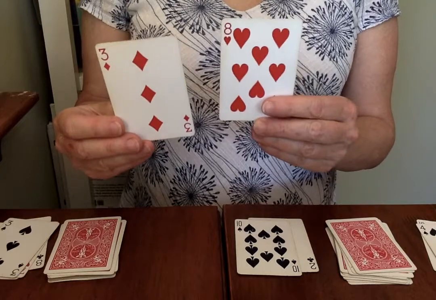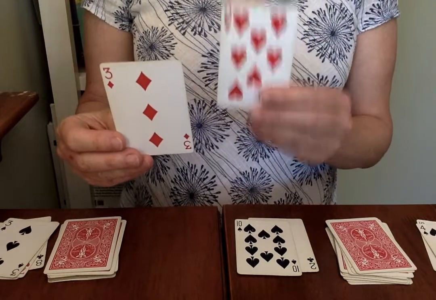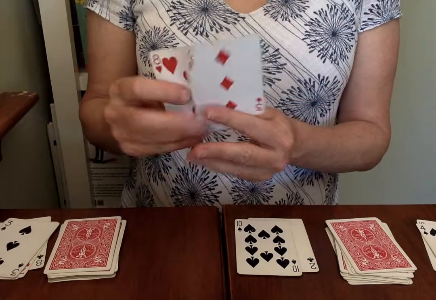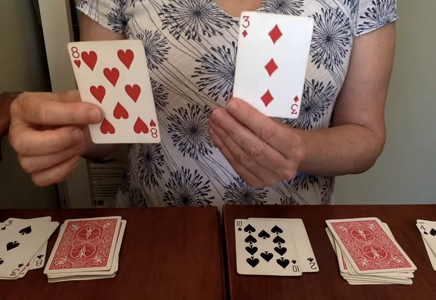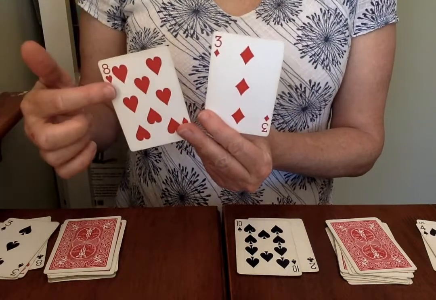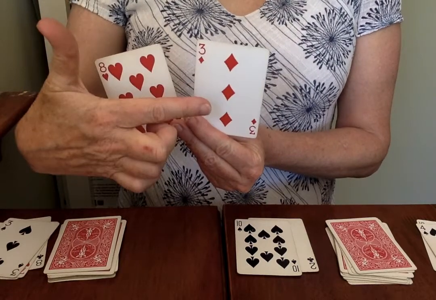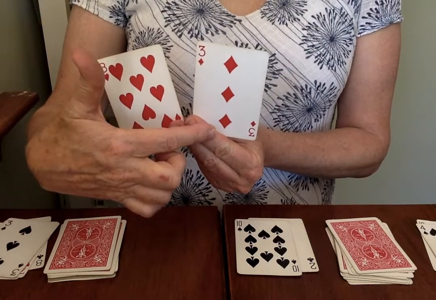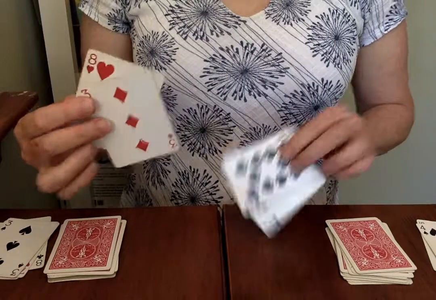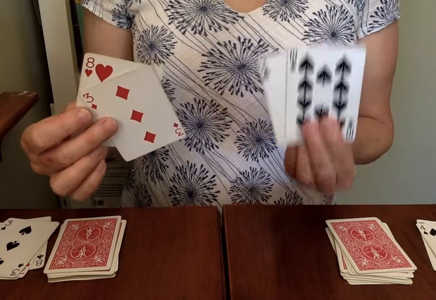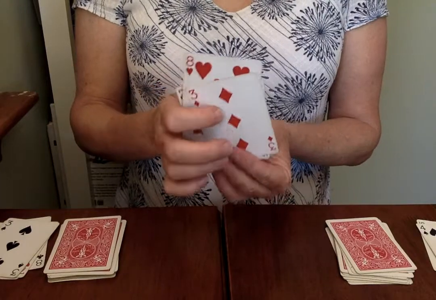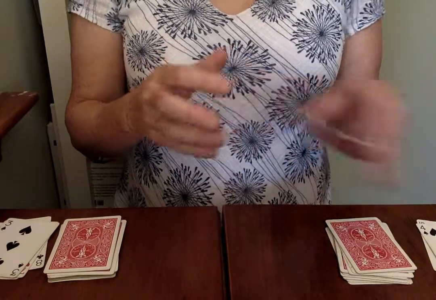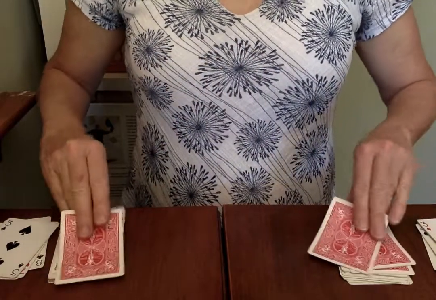You have an 8 and a 3. 8 is bigger. 8 is greater than 3. So I'm going to put the 8 in my brain. I'm going to count on the 3. 8, 9, 10, 11. You have 11 and I have 12. 12 is greater than 11. So I'm going to take all 4 cards. You can do it again.